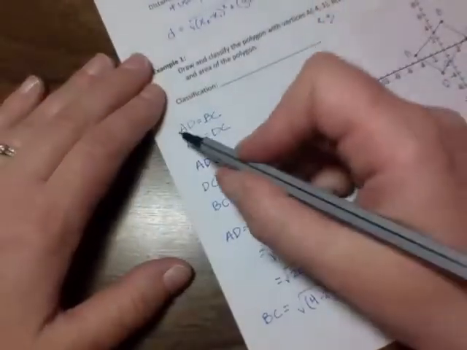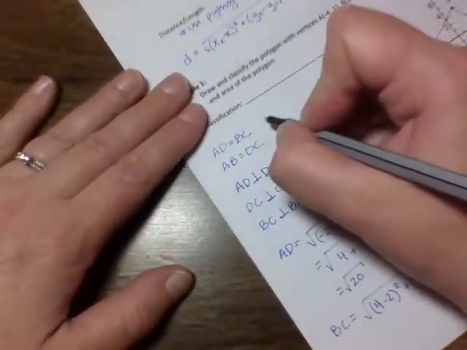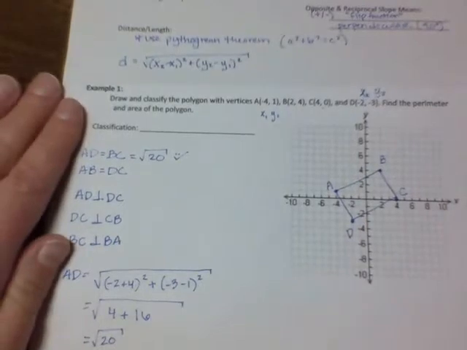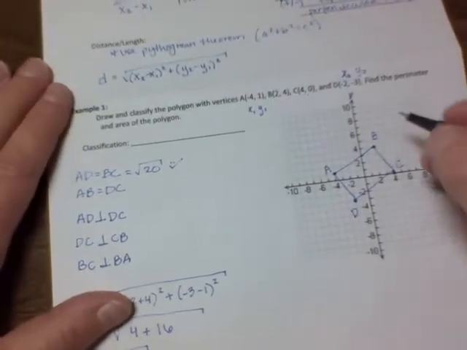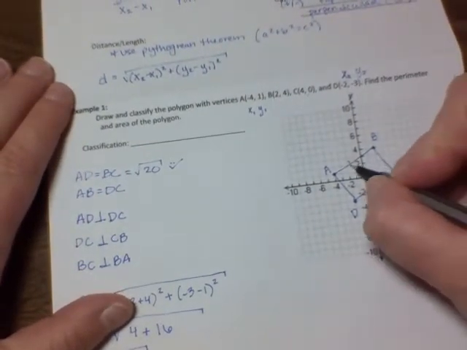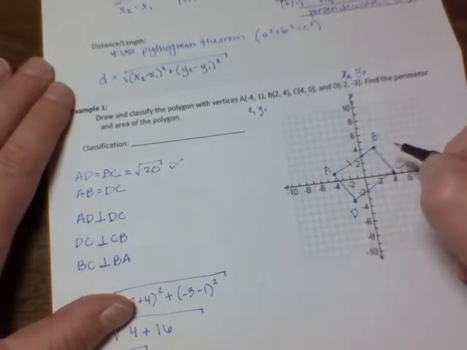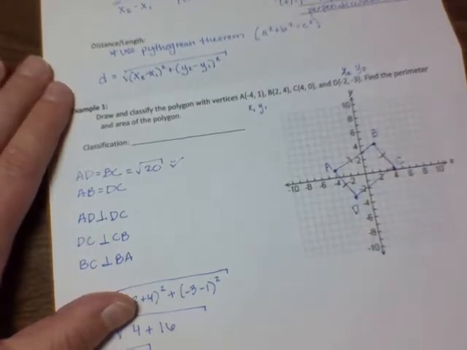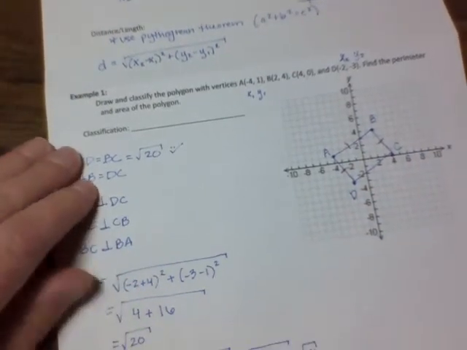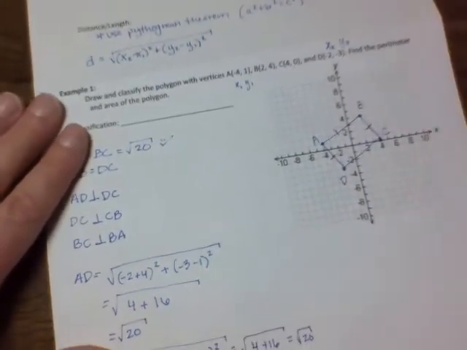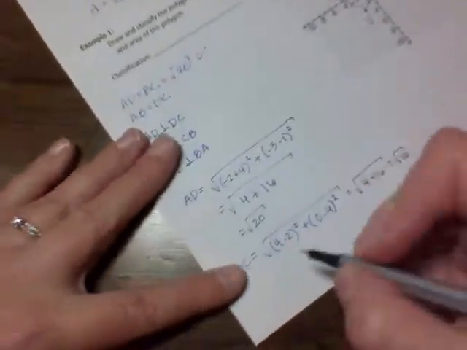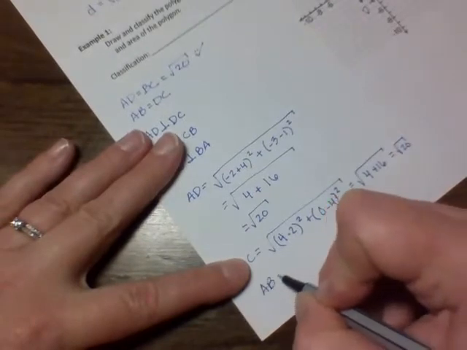So we now know that AD equals BC because both of them equal the square root of 20. And so we now have that those two sides are the same length. So we can now say that AB is the same length as AD, is the same length as BC. All right, if they all happen to be square root of 20, then it's going to be a square, but clearly that visual isn't here. So then we need to find the length of AB.